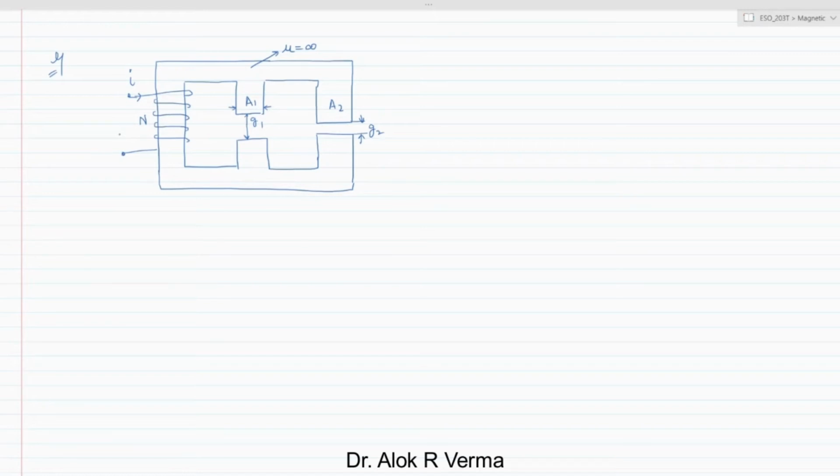We have to find the inductance of the winding and the magnetic flux density.